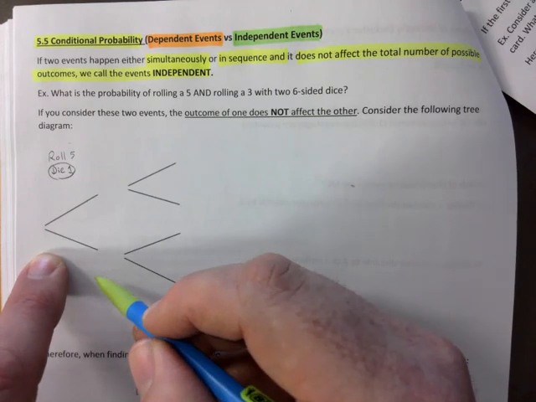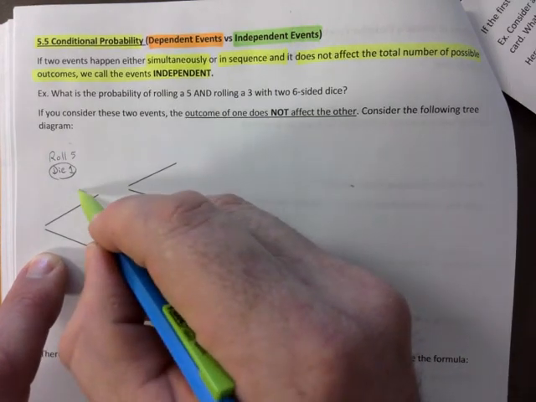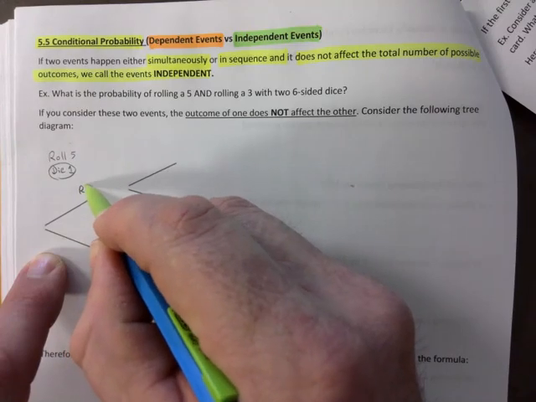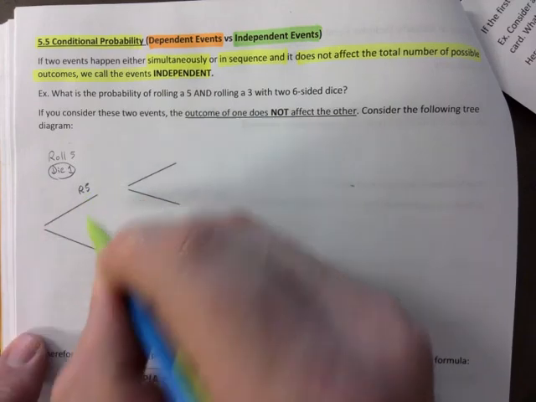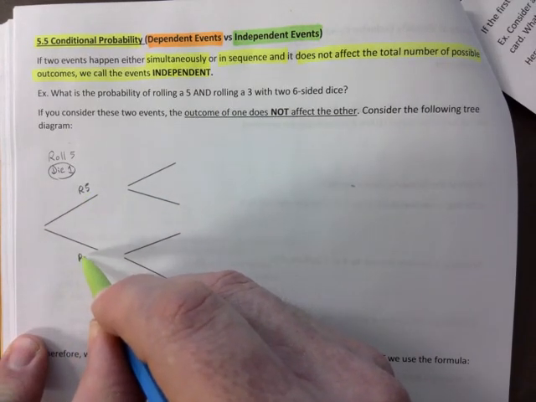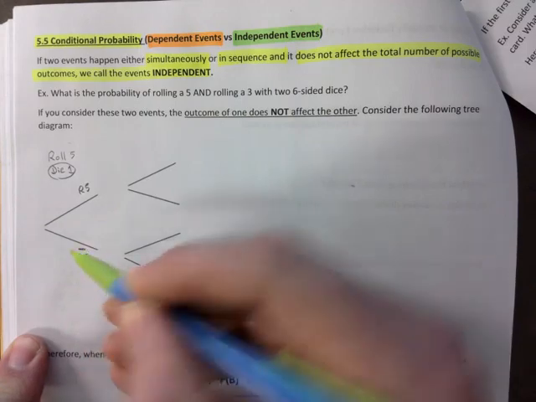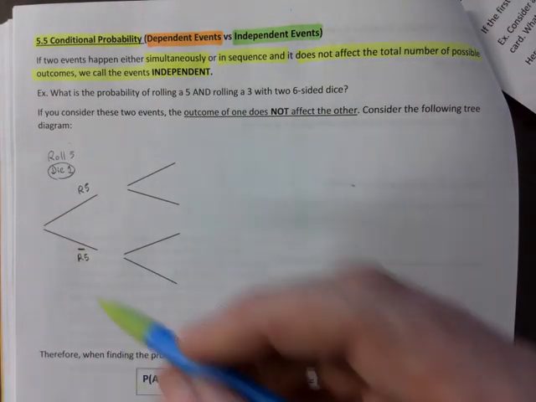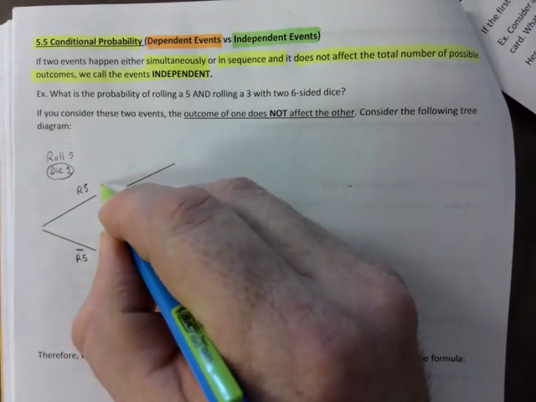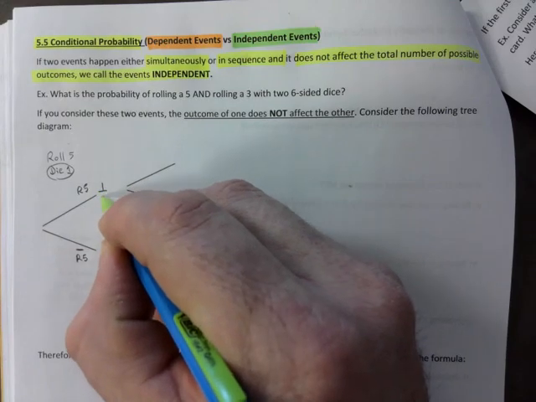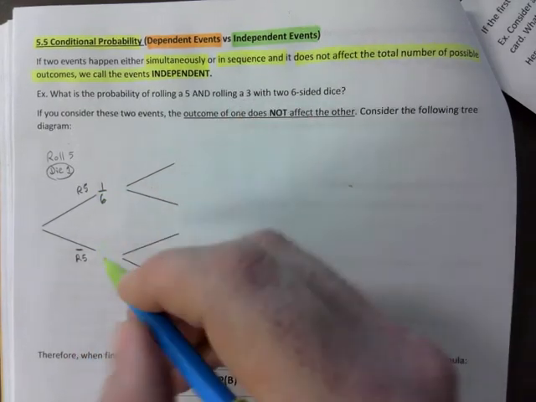So me rolling a 5 is going to come here because it's probability, and there's always a chance that I don't roll a 5, correct? That's how probability is always, it's happening, it's not happening. So the probability of rolling a 5 is 1 over 6, correct?